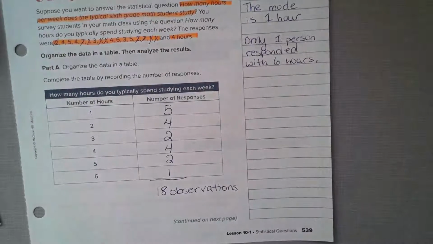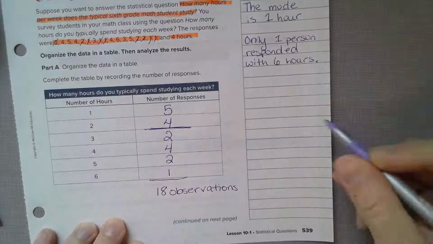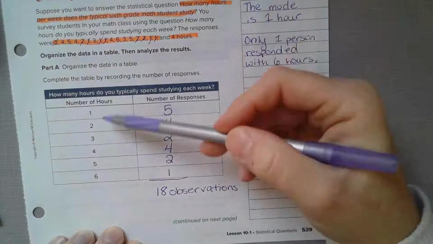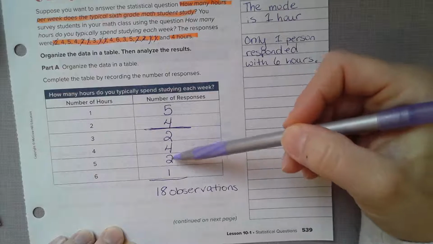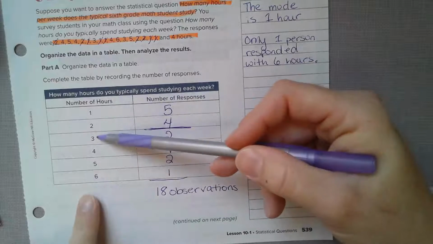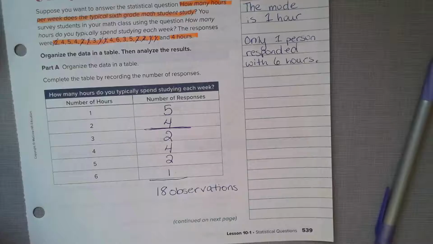So half of 18 is going to be 9. Well, 9 responses are right here. 9 people only studied between 1 and 2 hours. So here's, let's see, 8, 9, 10, 11 people studied for 3 or more hours. Let's flip to the next page.